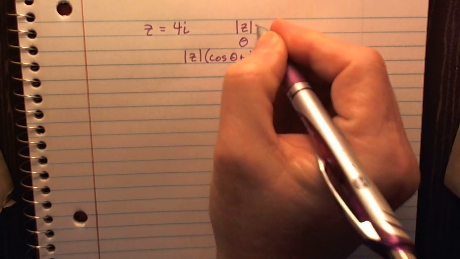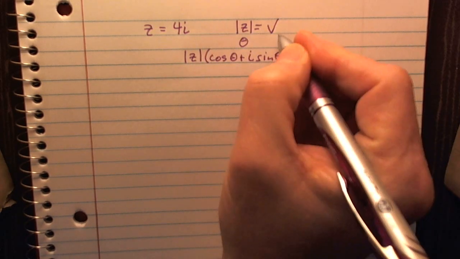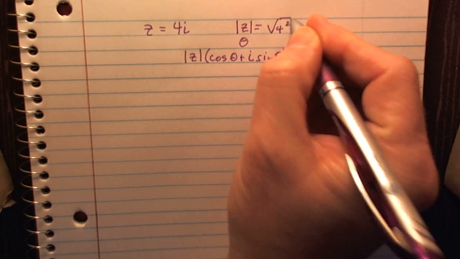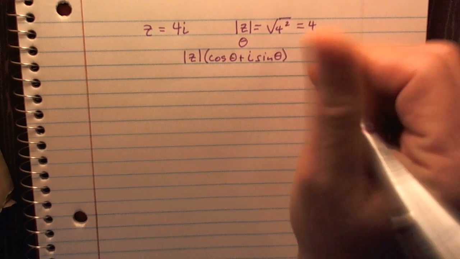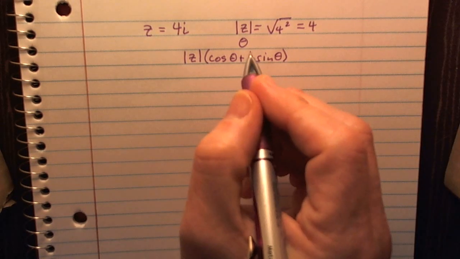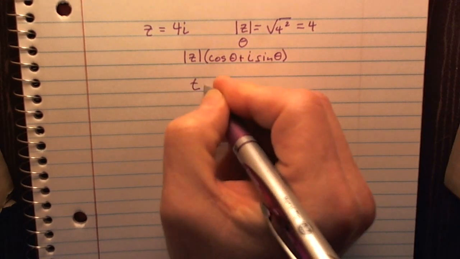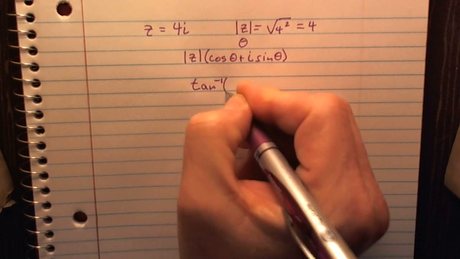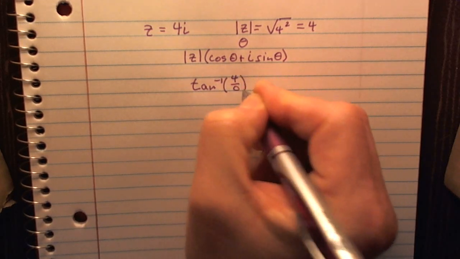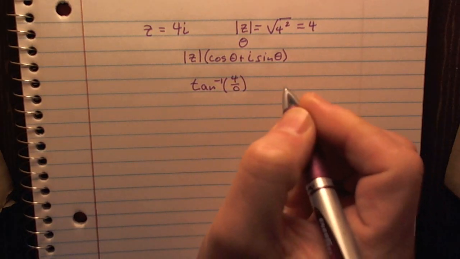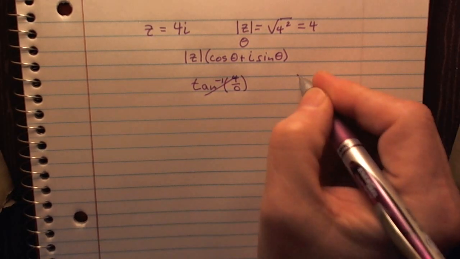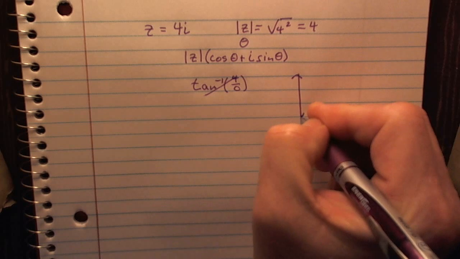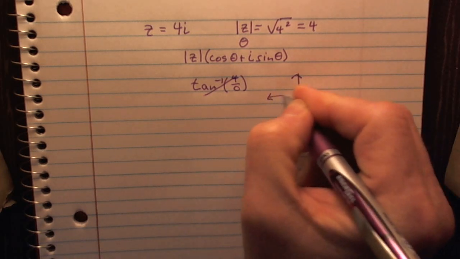Now the modulus is no problem because it's just going to be the square root of 4 squared, which is 4. However, what about the theta? Well, the inverse tangent is not going to work because if we try to do the inverse tangent, we get 4 over 0, and of course that's not going to help us. So it's a little bit easier than using arctangent.